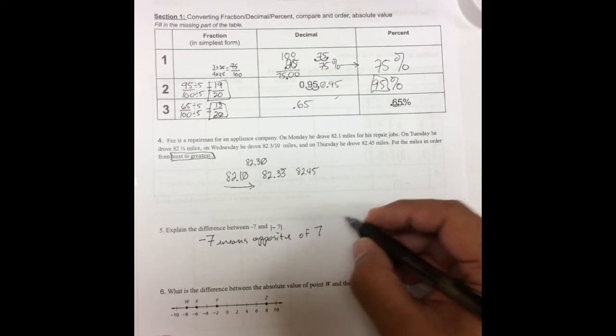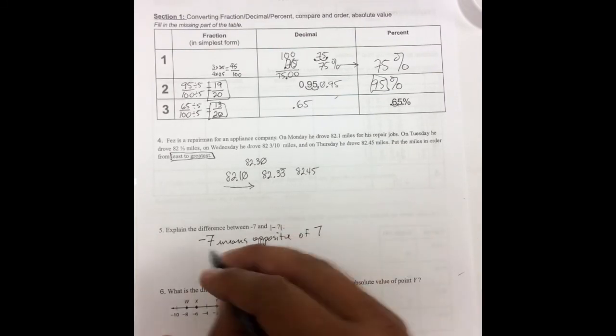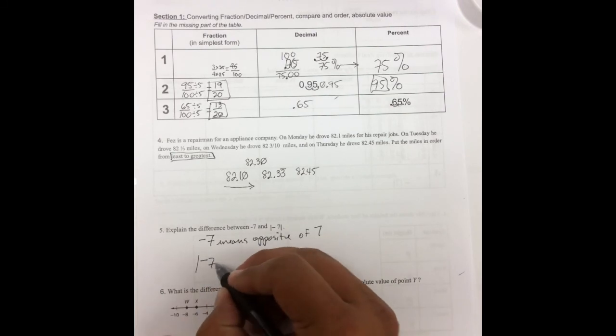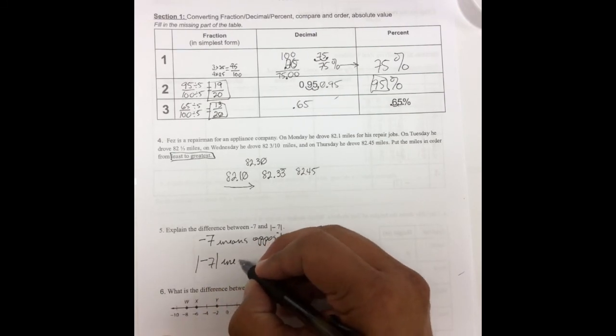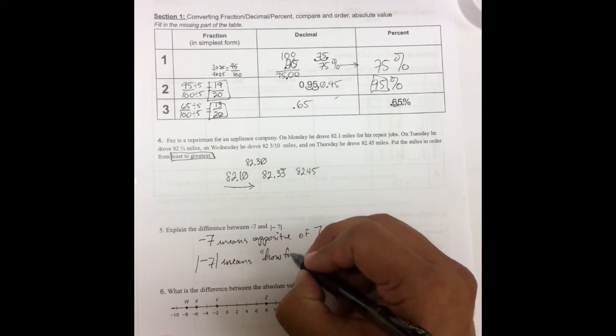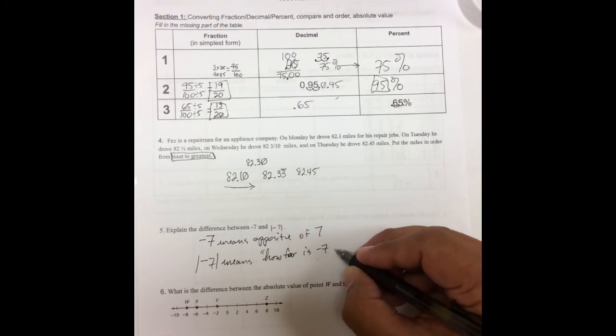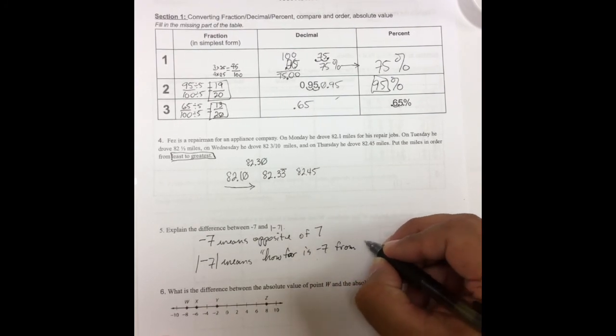It's an integer. And then we've got the absolute value of -7. Well, the absolute value of -7 means how far is -7 from 0?